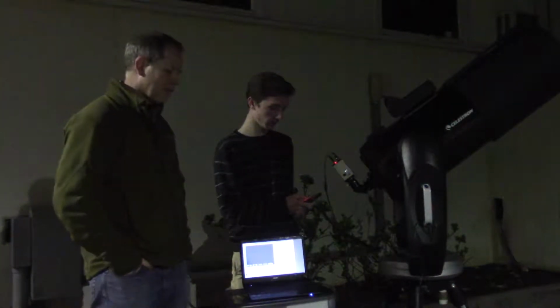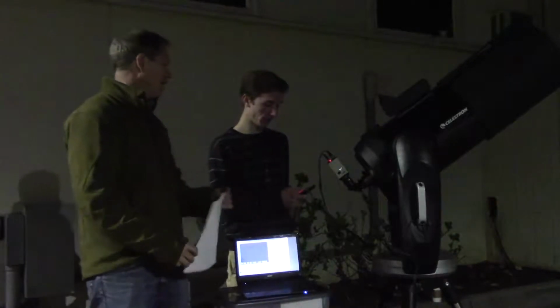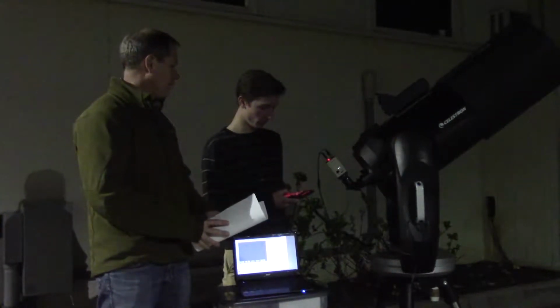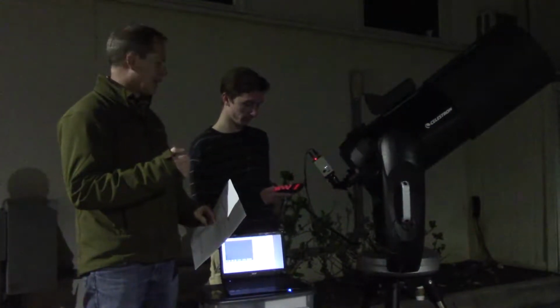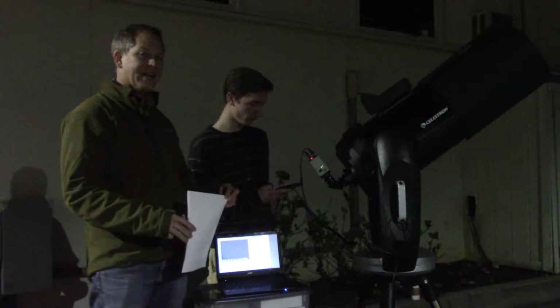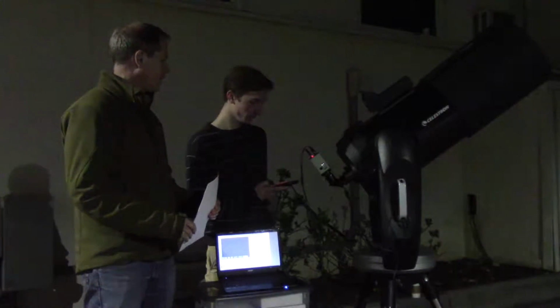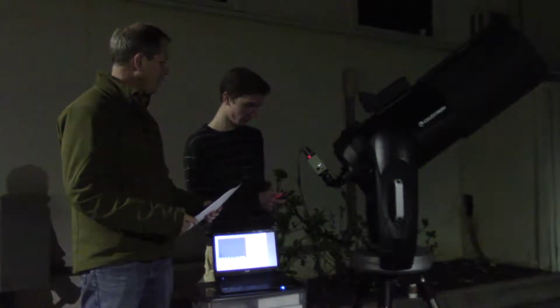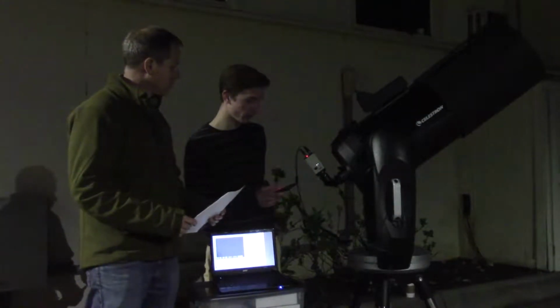So what I'm going to have Matthew do is select menu on the hand paddle, and then using the arrow buttons on the right hand side, he can scroll down to a menu option which is called Go to RA Dec. That stands for Go to RA Declination. You can hit enter, and what does it say next? It says enter right ascension.